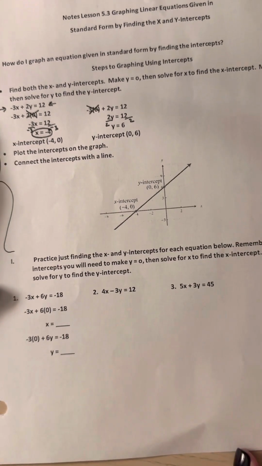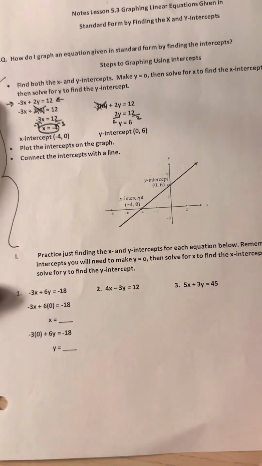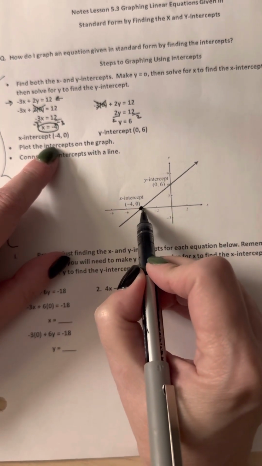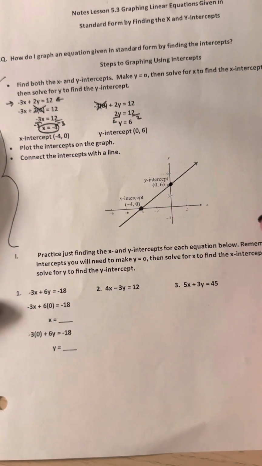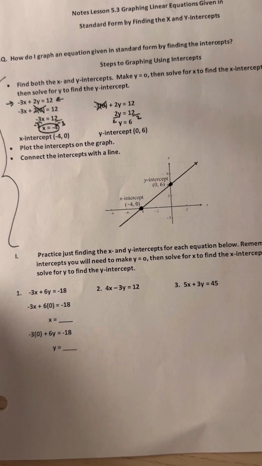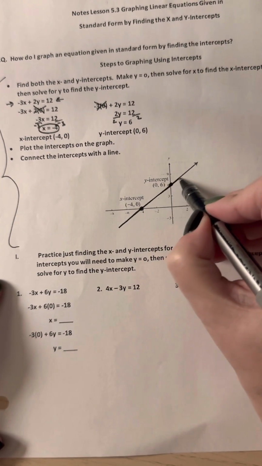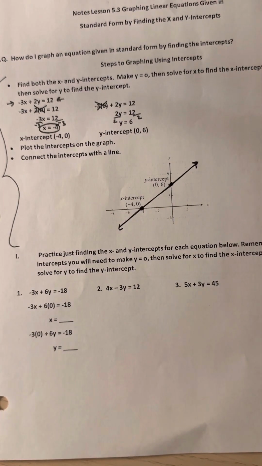All right, so we've done our first two parts. Now we're moving on to our third one. Plot the intercepts on the graph. So I went to negative 4, 0, and I put a dot right here. And then I went to 0, 6, and I put a dot right there. Then you're going to grab something that's fairly straight in your house or maybe the side of your phone, and you're just going to draw yourself a line. Putting the arrows on each end is kind of your choice.